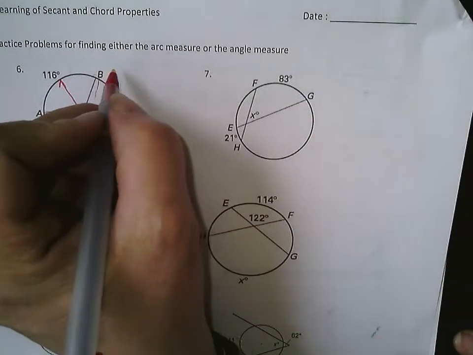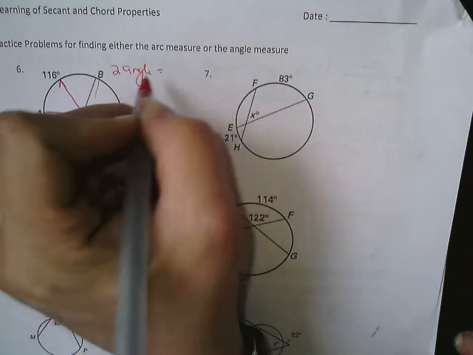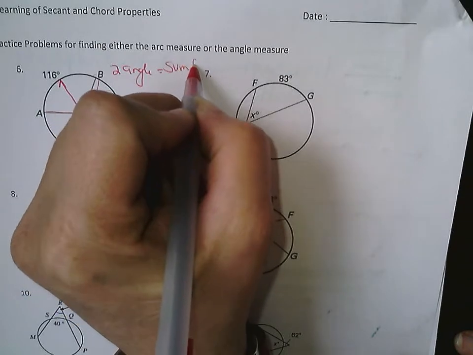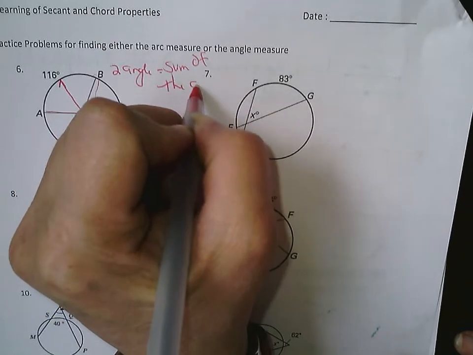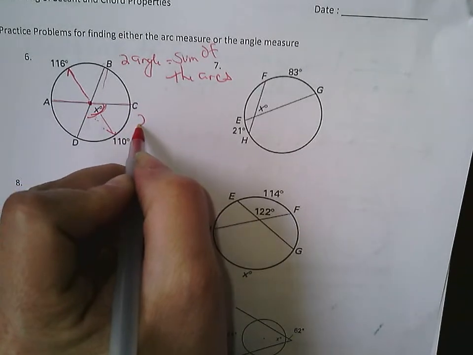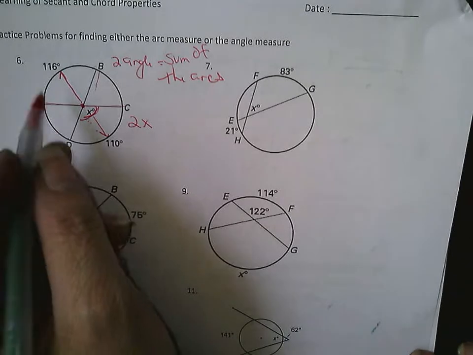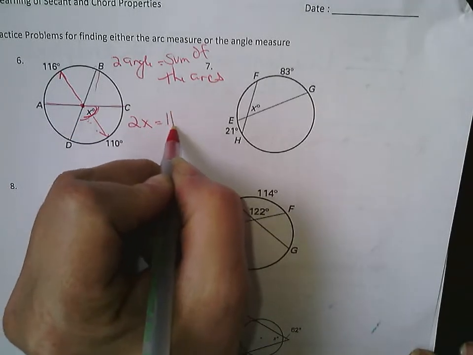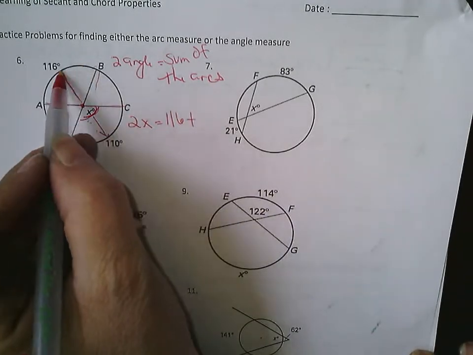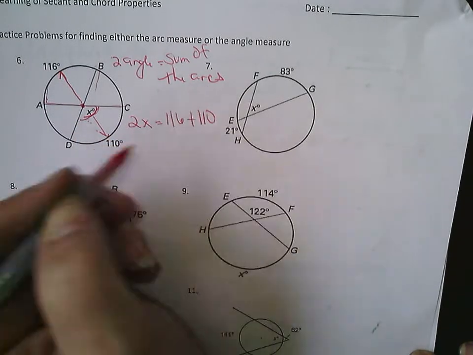So we're going to do our thing. 2 times the angle equals the sum of the arcs. Our angle is unknown, so we're going to do 2x. We're just putting an unknown as x, and it equals 116, that's the measure of this arc right here, plus 110.